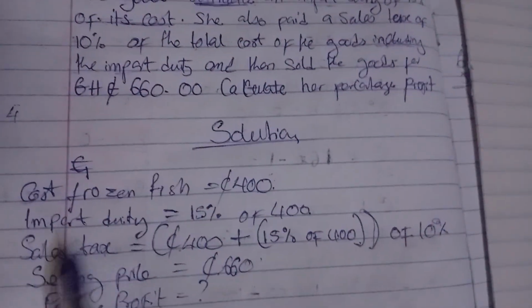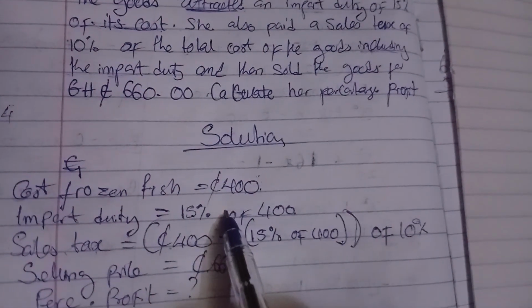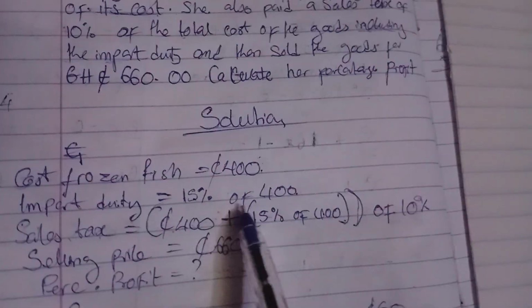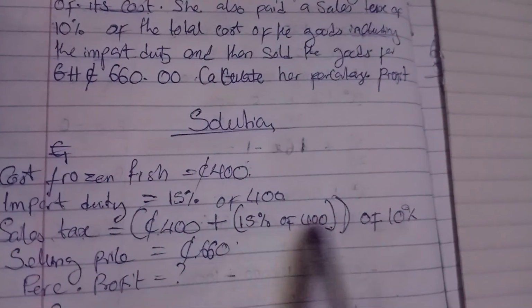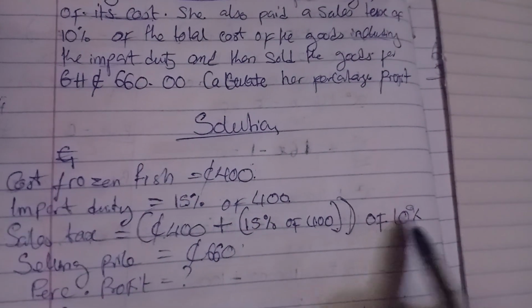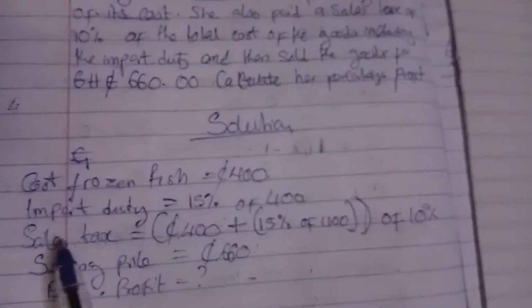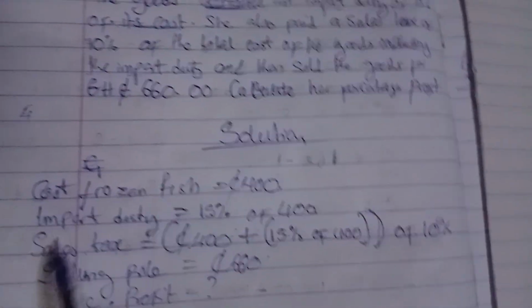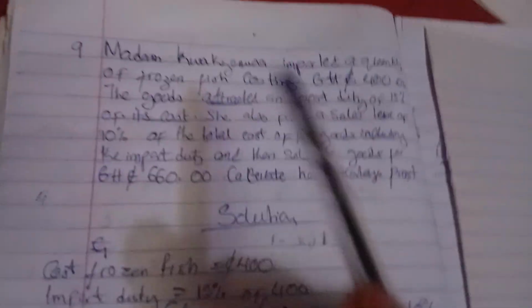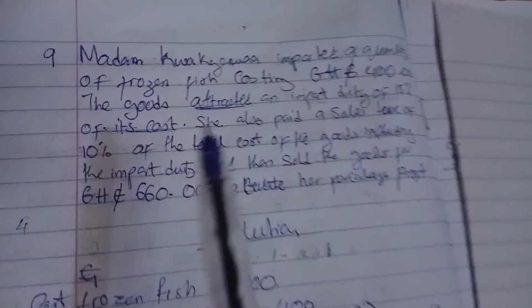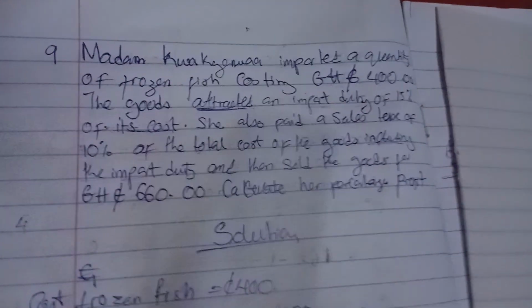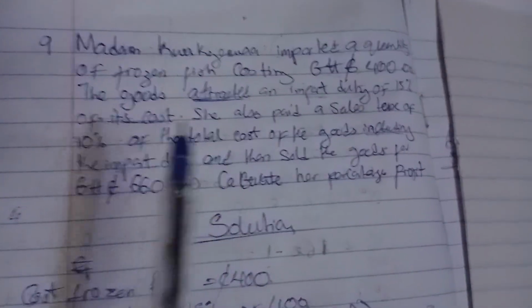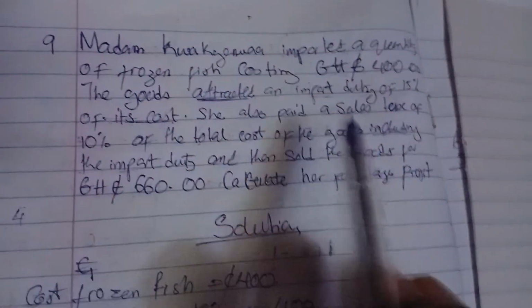Then after that, the sum of these two, which you can see here, 400 plus this, which is inside the bracket, 10% of this whole thing now went as sales tax. So that means she paid extra money again as sales tax. If you read this question word for word, it's not complicated at all. Just read it like you're reading English. You understand it. There's no puzzling this thing.